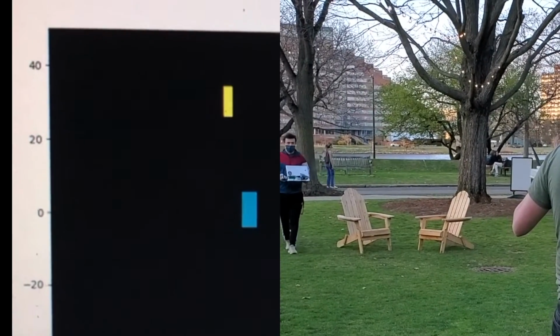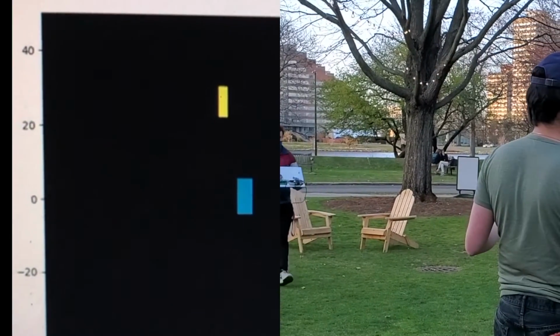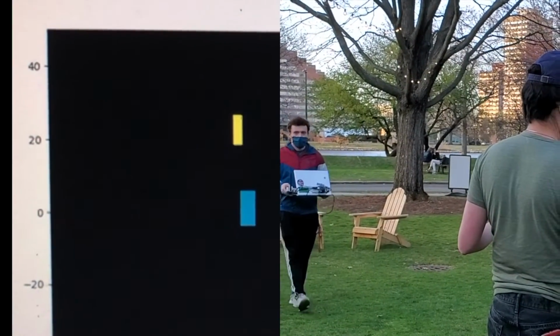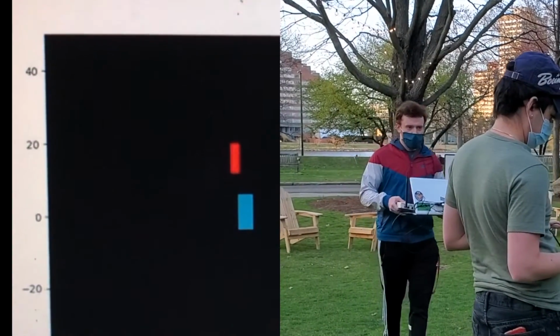And as the bicycle gets closer and closer, eventually it'll reach our threshold distance, which we've set to 10 feet, and the square will turn red, which alerts the driver of a nearby bicycle and hopefully prevents any accidents from happening.